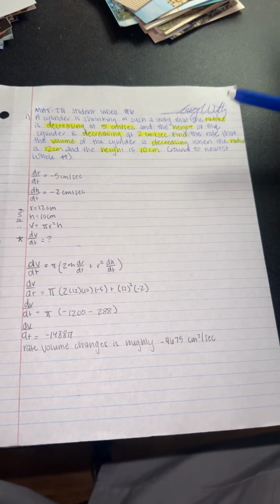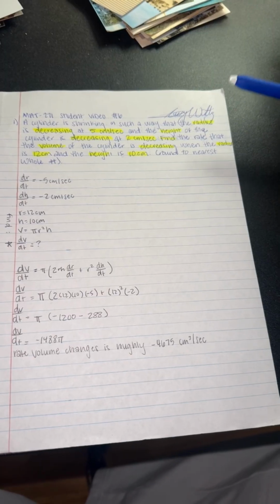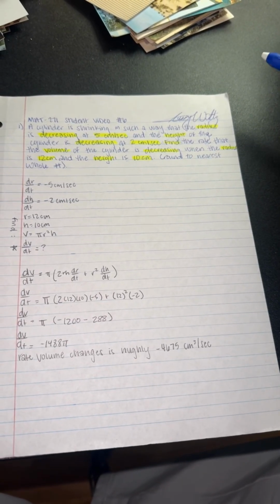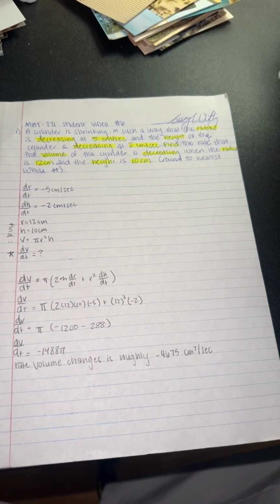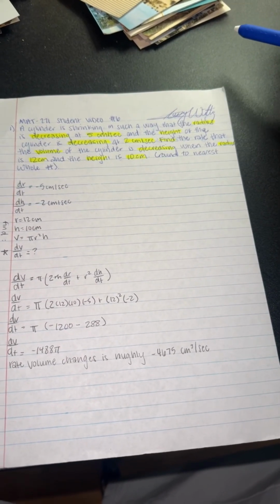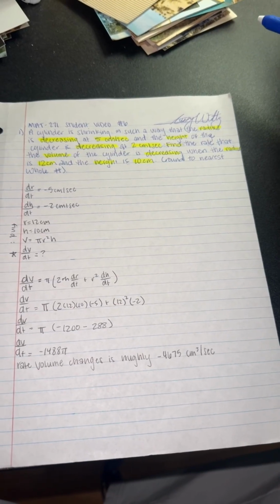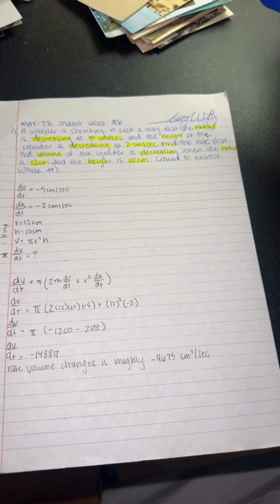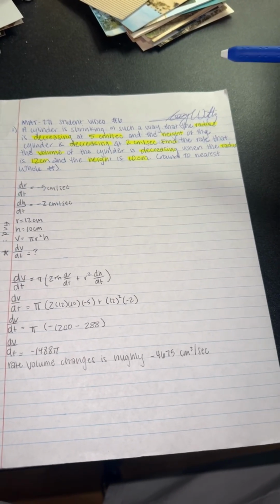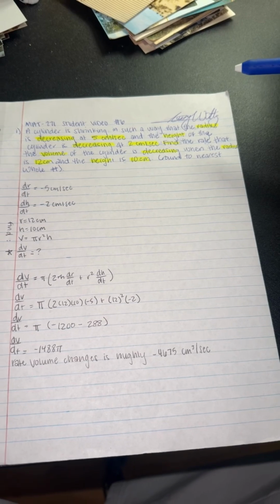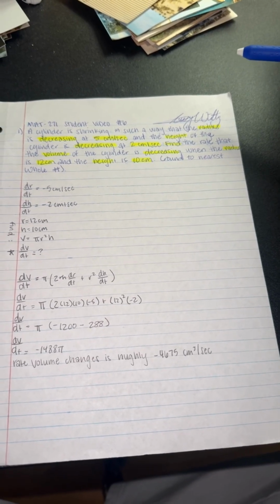Hey, my name's Avery, and in this video we're going to be going over related rate problems and how to solve them. So we've just got one problem here, and it says a cylinder is shrinking in such a way that the radius is decreasing at 5 centimeters per second, and the height of the cylinder is decreasing at 2 centimeters per second, and we're wanting to find the rate that the volume of the cylinder is decreasing when the radius is 12 centimeters and the height is 10 centimeters.